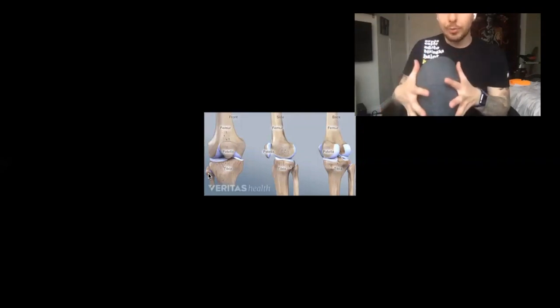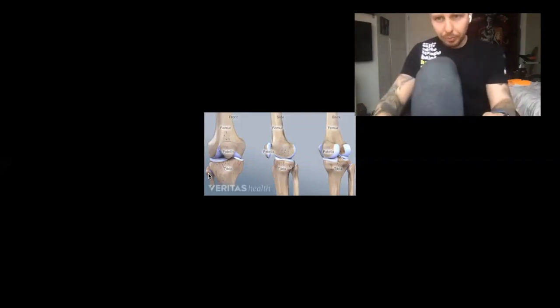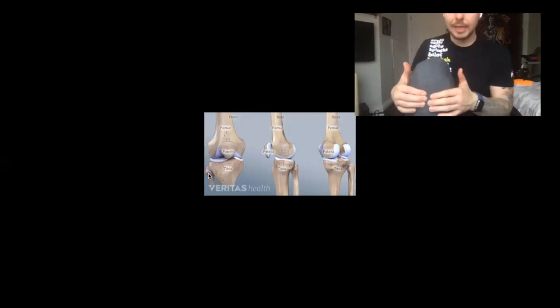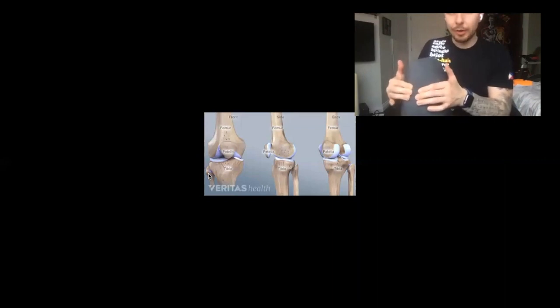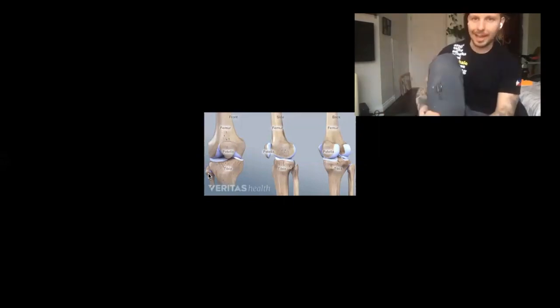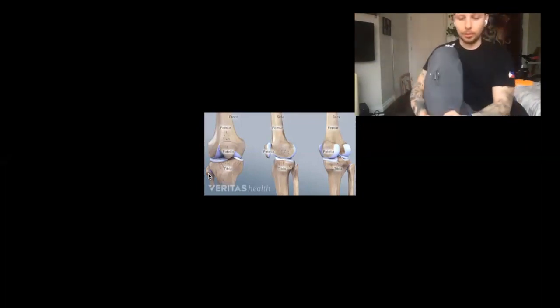The reason why this is all important is that when you walk or squat, your tibia can actually move back and forth. You can see I'm literally just doing internal and external rotation of my tibia. The little paper clip that I have up here represents where my tibia is. Right now it's pointing towards you.